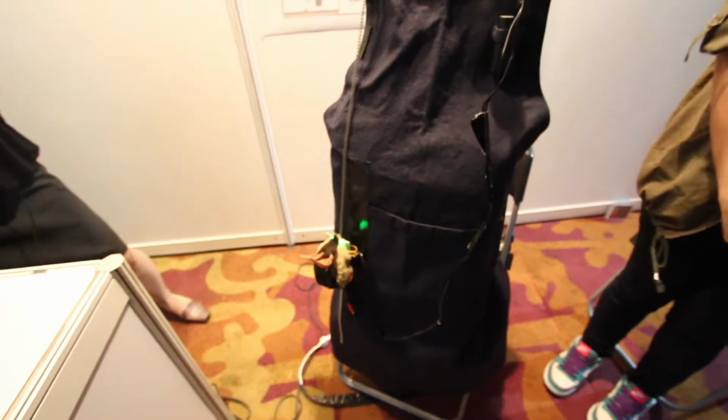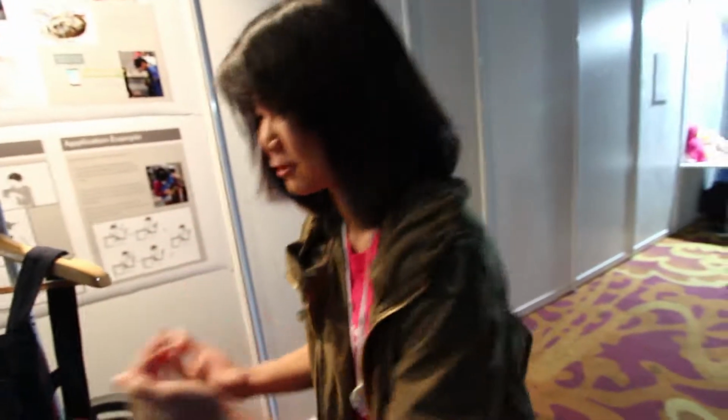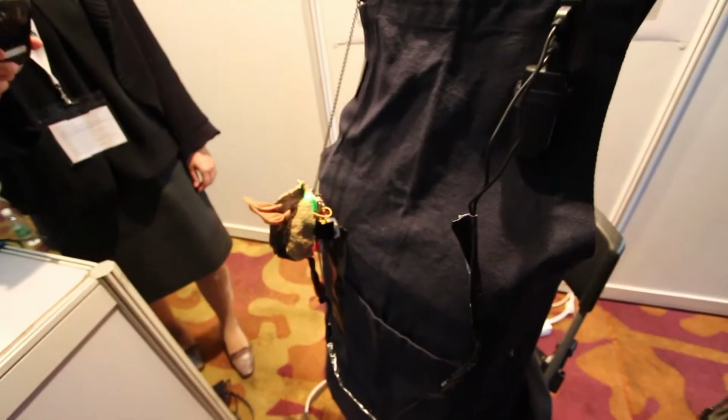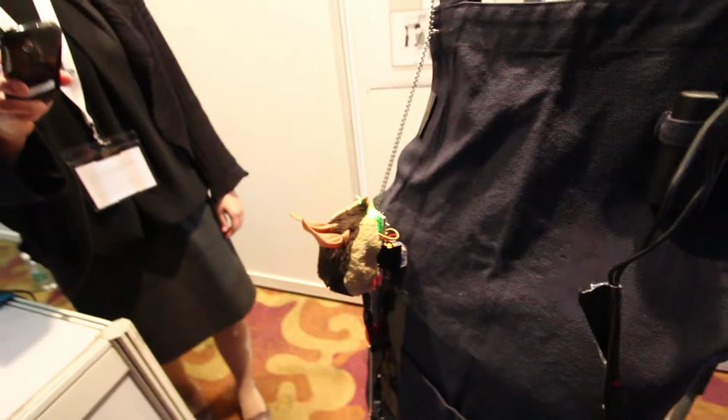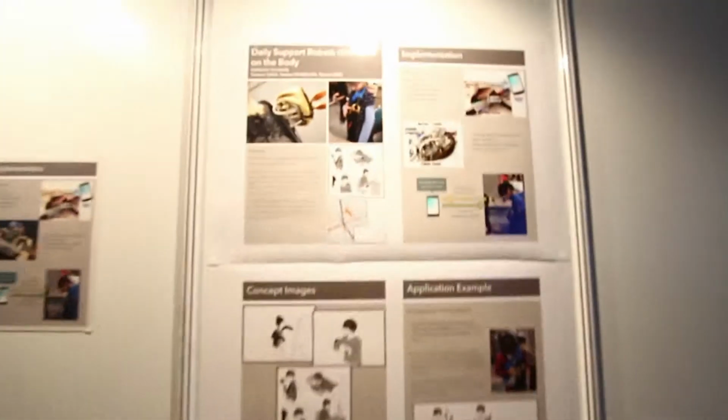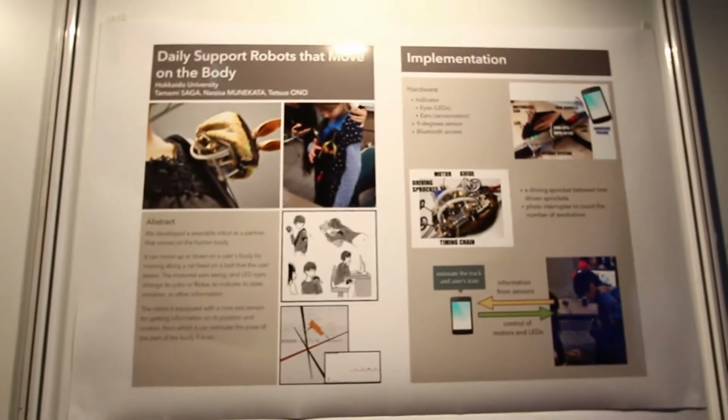They actually tested it on 40 children, from 3 years old to 9 years old, and they seem to like the pet a lot. It's not a mouse, it's not a chinchilla, it's not a rabbit either. It's an original creature design that Hanami Saga-san designed. Quite interesting.